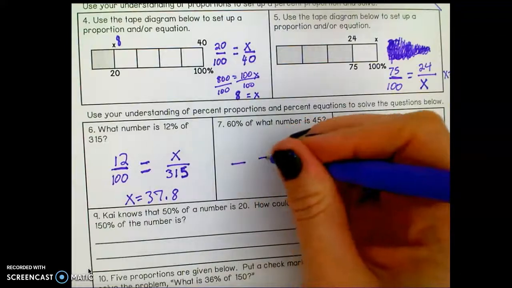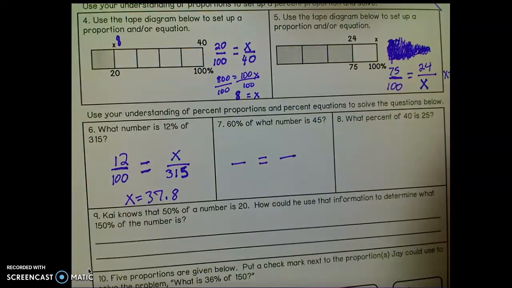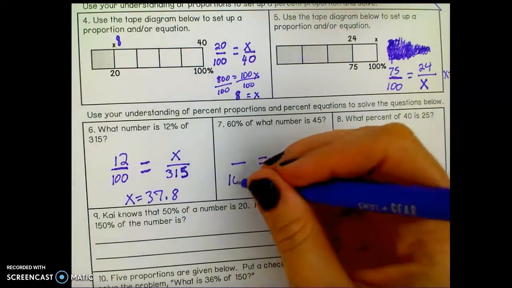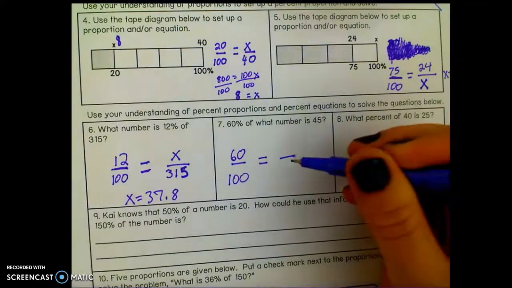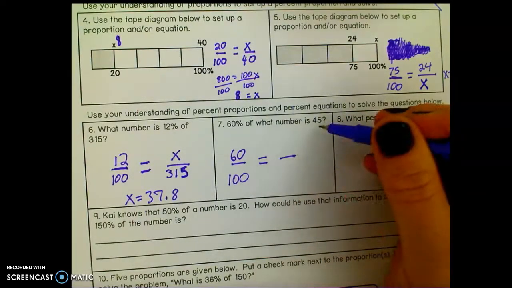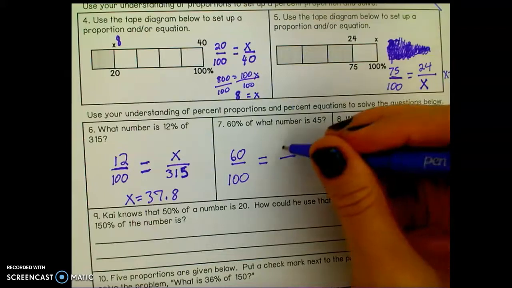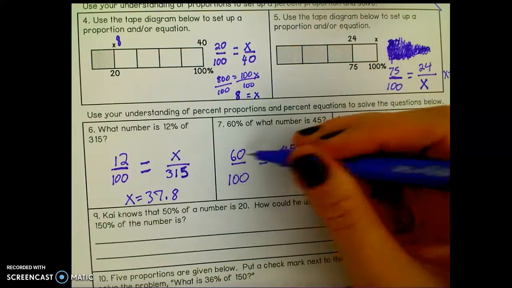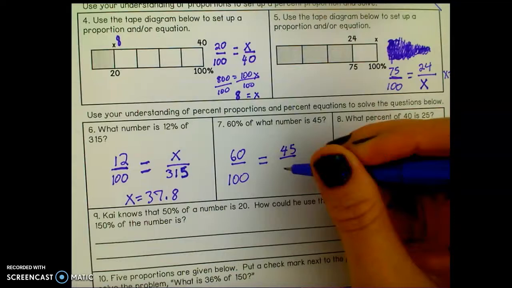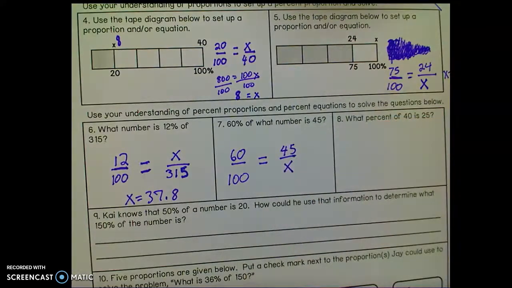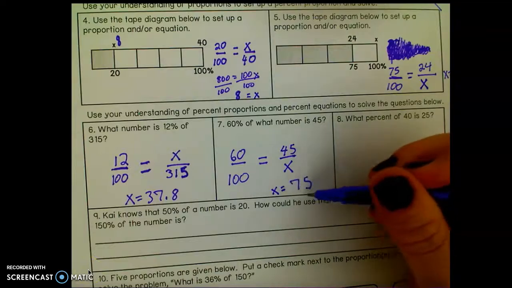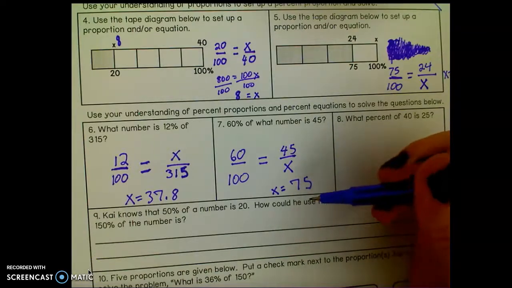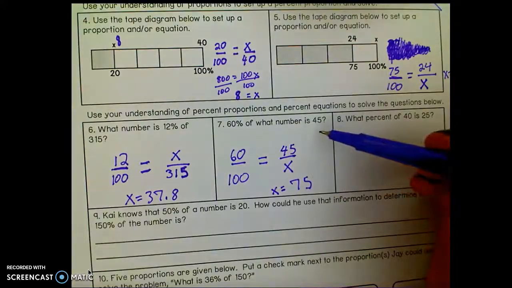Now this one, you're going to have the x in a different location, but that's fine because we just cross multiply anyway. This time, we know that 60% of some number is 45. This time they told you what 60% of the number was. See how 60% matches with 45? And we don't know this number. Solve, please. So in this case, the total number was 75. Make sure as you're doing your problems that you read these very carefully.